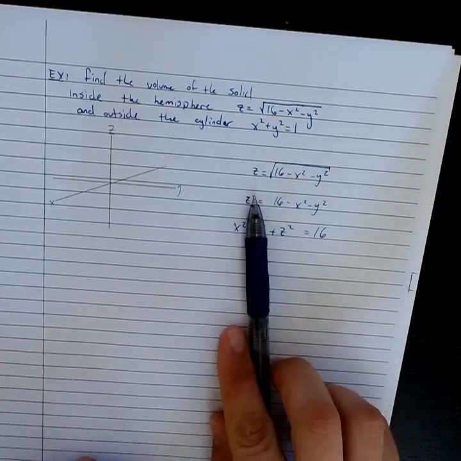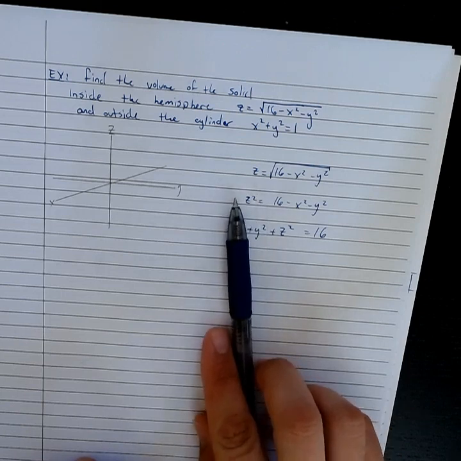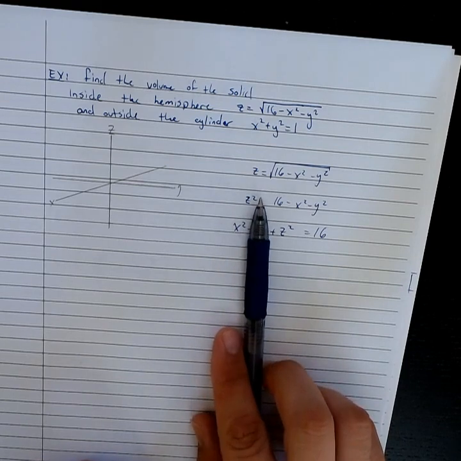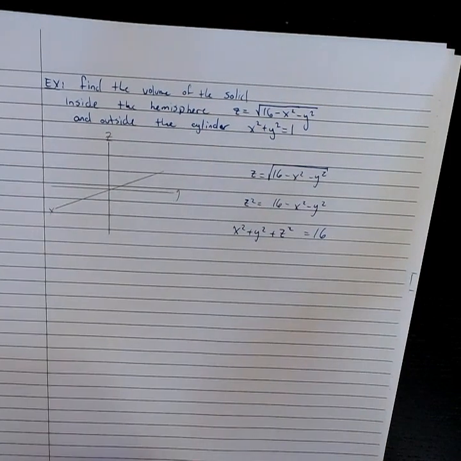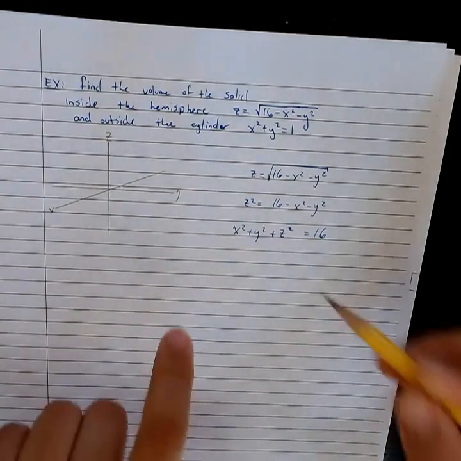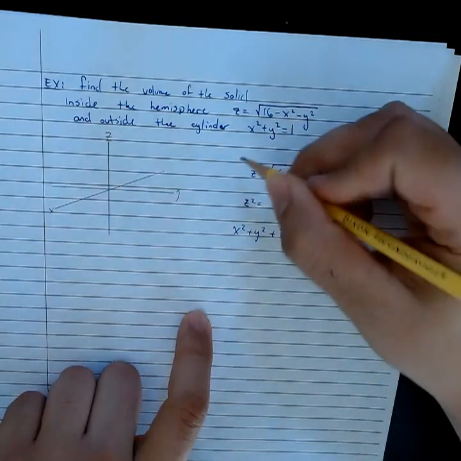If I take this trace, that's a circle in the xz plane of radius 4. And if I take that trace, that's a circle of radius 4 in the yz plane. So no matter what trace I take, I end up with a circle of radius 4. Oh, that must mean it's a sphere. Every direction you look, it's a circle. So it's a sphere. But notice that z was positive.